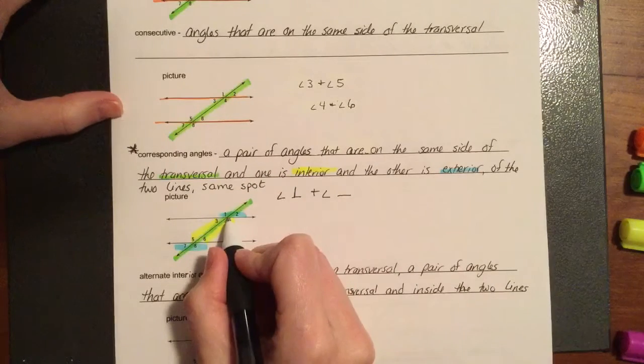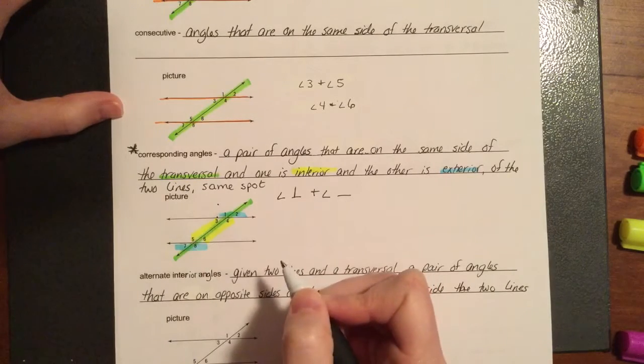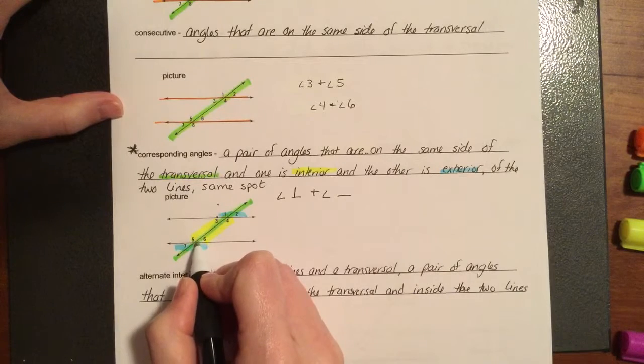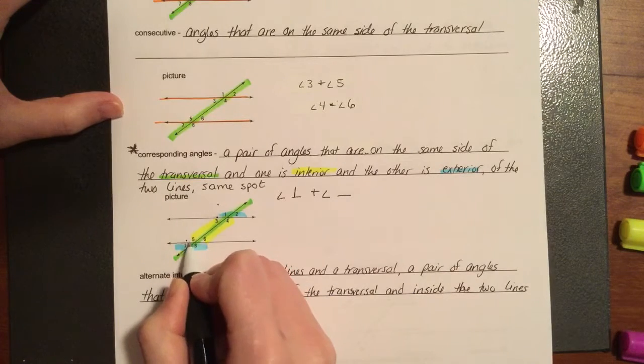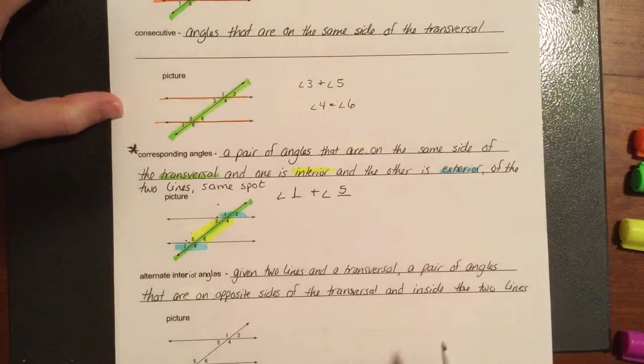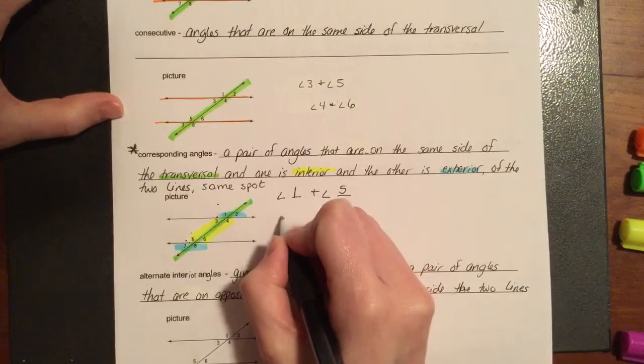So angle 1 is to the left of the transversal and above the line. And if you look at angle 5, that's also to the left of the transversal and above that line. So angle 1 and angle 5 are considered corresponding angles. There's other sets of corresponding angles that we have on there.